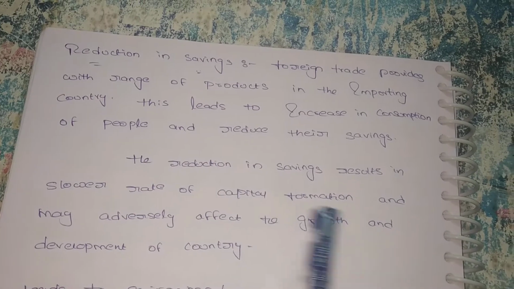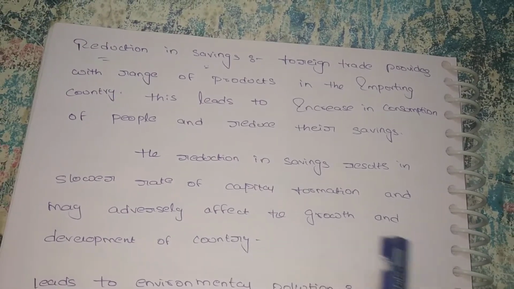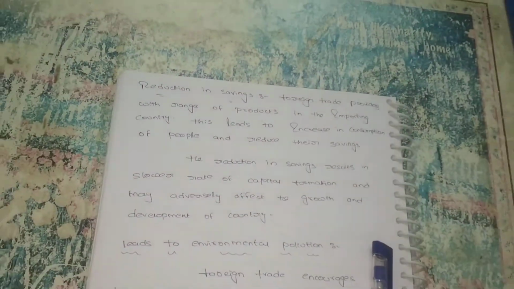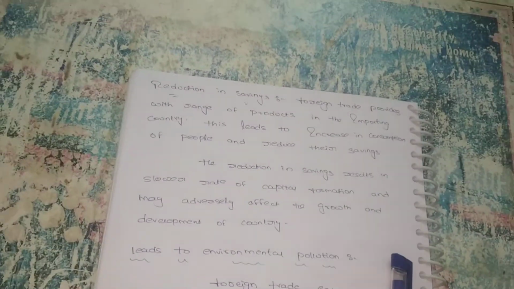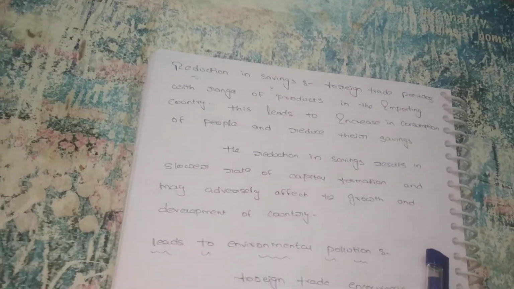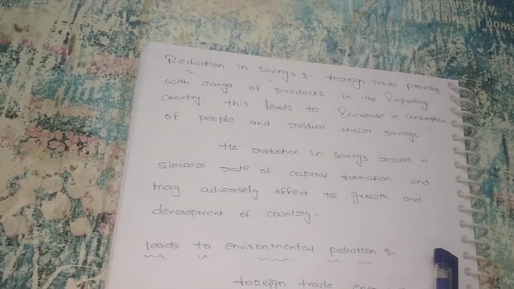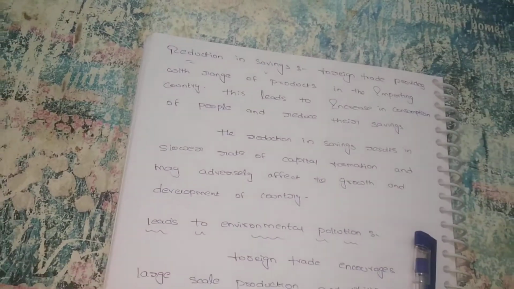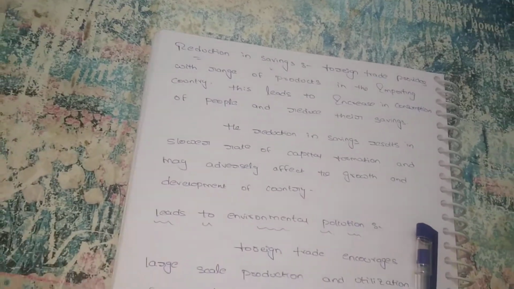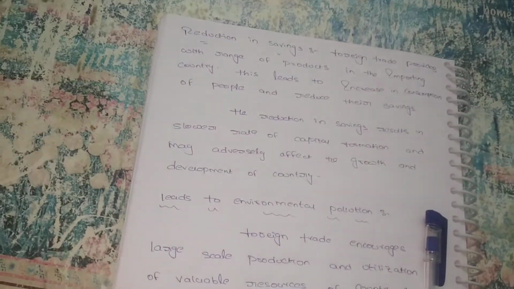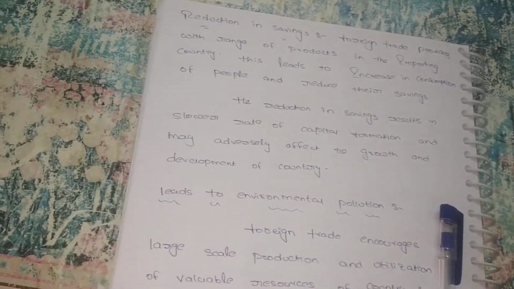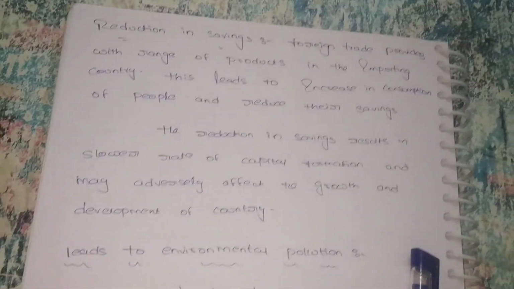The reduction in savings results in a slower rate of capital formation and many adverse effects on the growth and development of the country. Suppose we are earning 10,000, and in the past we kept 2,000 as savings. But now foreign trade is allowing so many goods to be imported, we are attracted to those goods, so we have to purchase them without any use for them. For those goods there is a destruction of capital and also of the growth of the economy. It destroys our capital formation and also growth. So it is also one of the disadvantages.